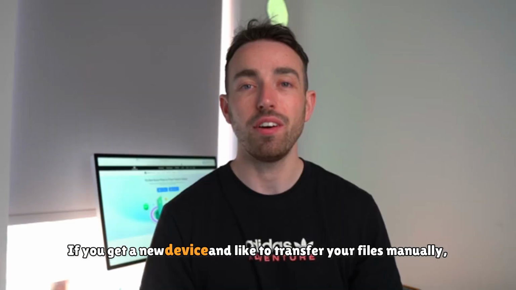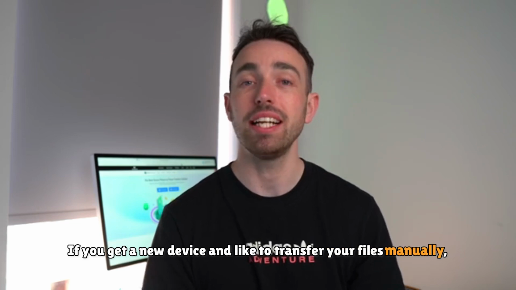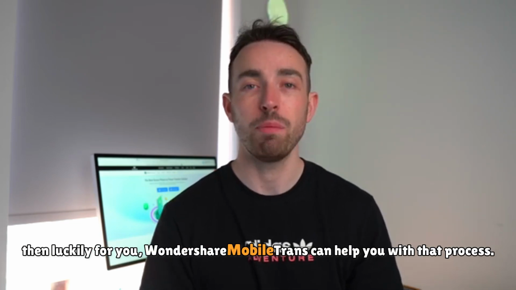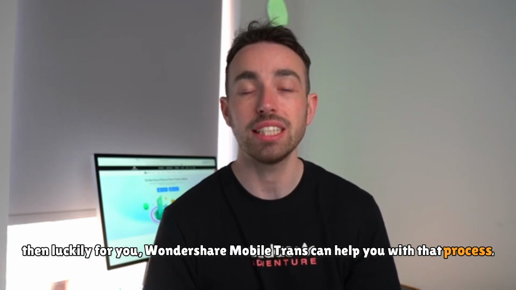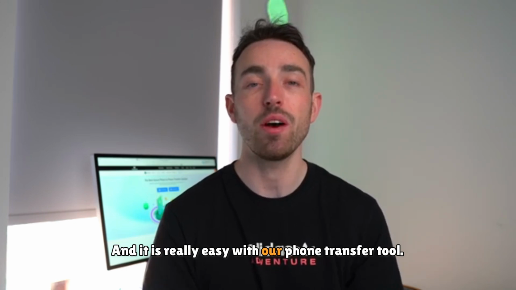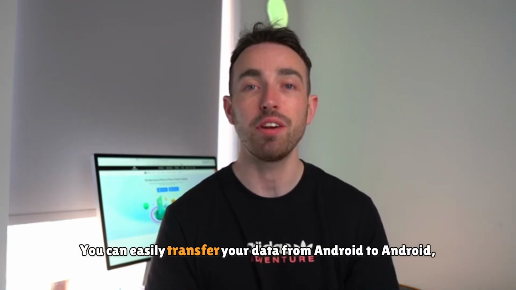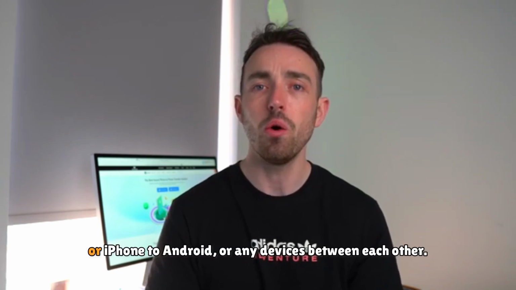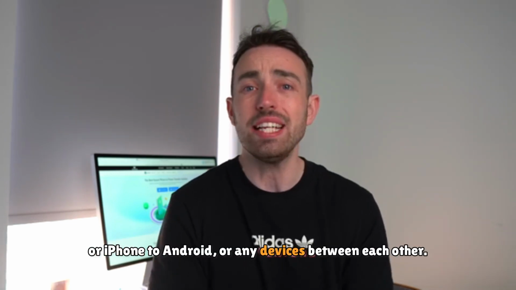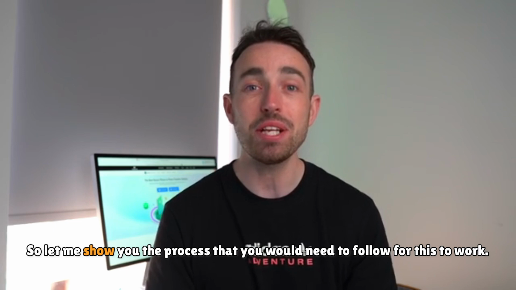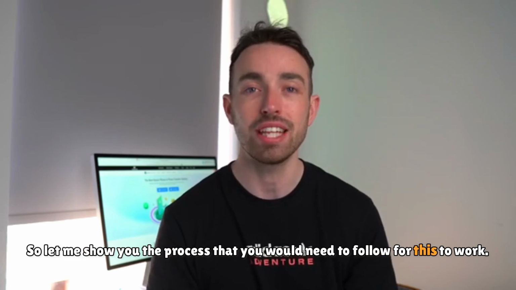If you get a new device and like to transfer your files manually, then luckily for you, Wondershare MobileTrans can help you with that process, and it is really easy with our phone transfer tool. And it doesn't stop there. You can either transfer your data from Android to Android or iPhone to Android, or any devices between each other. So let me show you the process that you would need to follow for this to work.